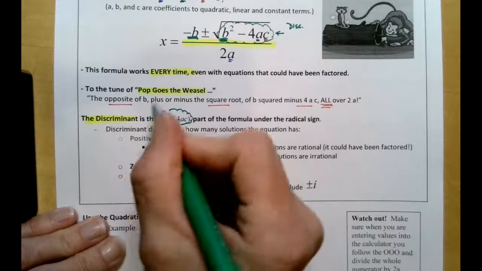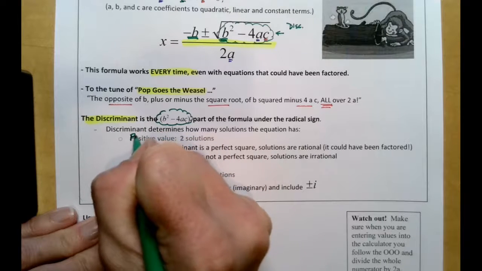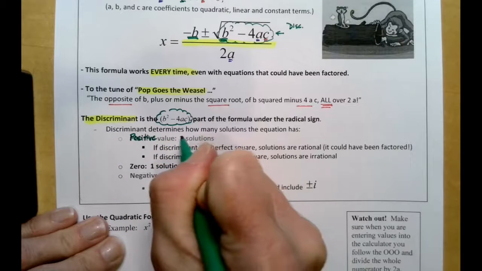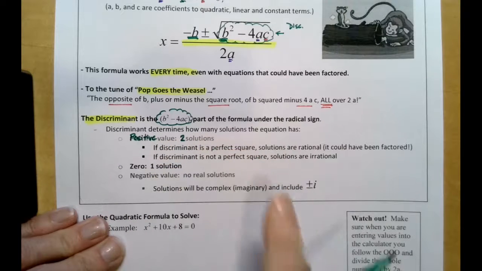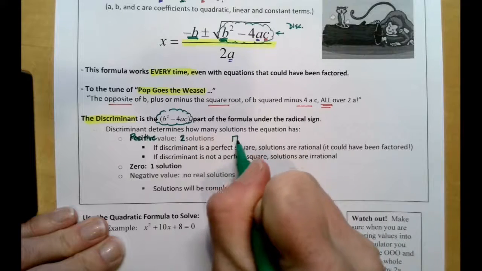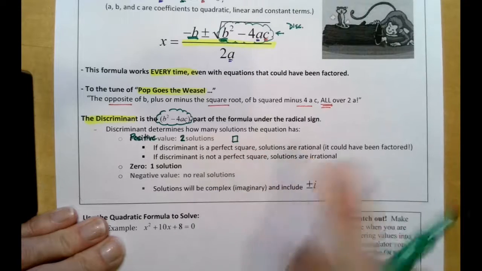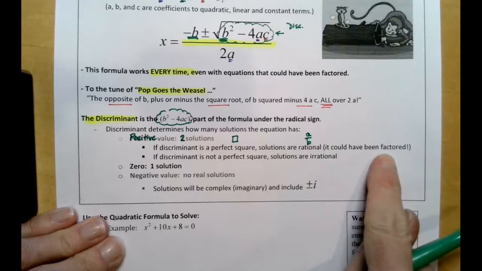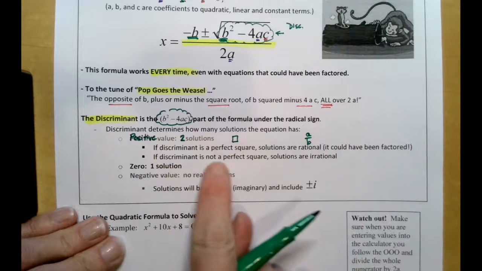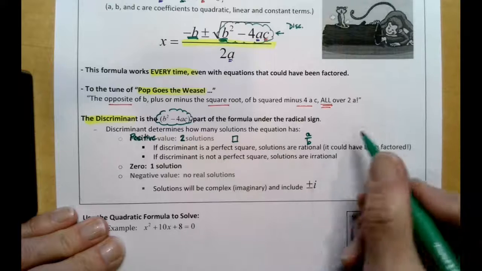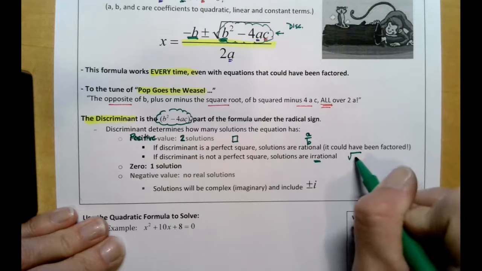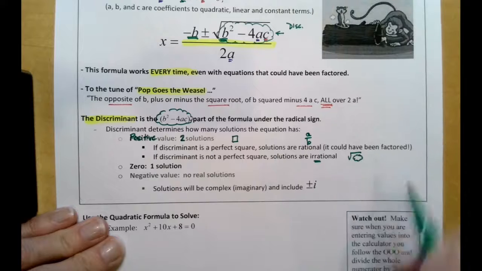If our discriminant is positive, that means that we're going to have two solutions. If it's a perfect square, then our solutions are rational, meaning you can write them as a over b, and it could have been factored. If your discriminant is not a perfect square, then your solutions are going to be irrational, meaning you have a square root that cannot be simplified.